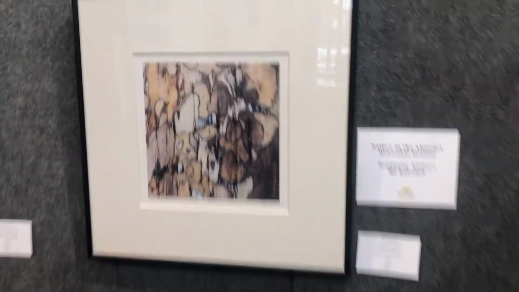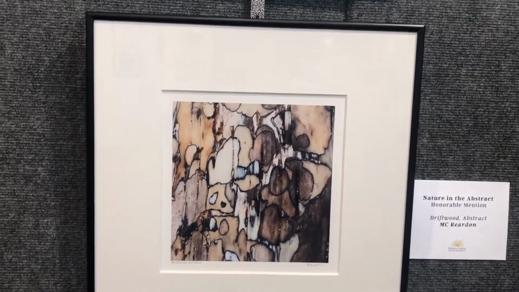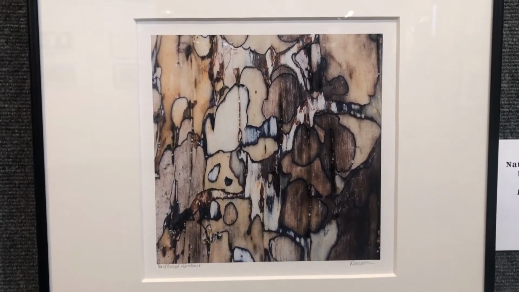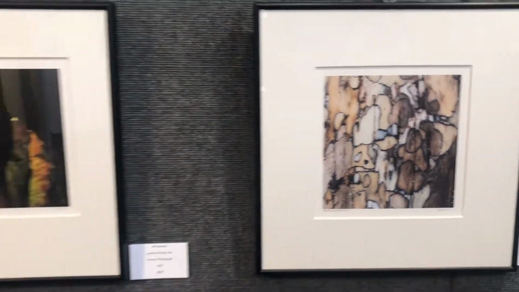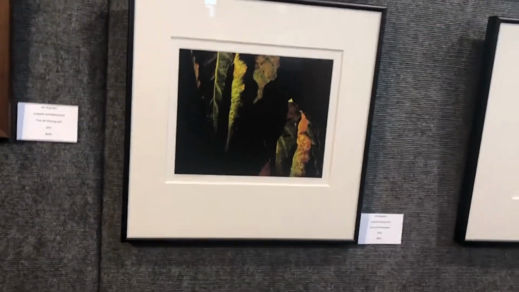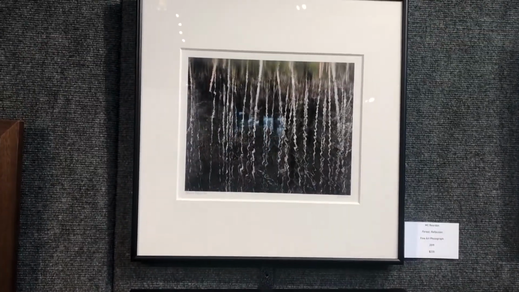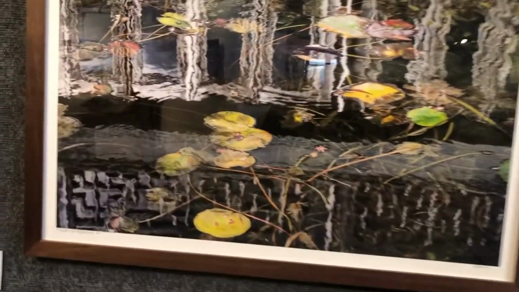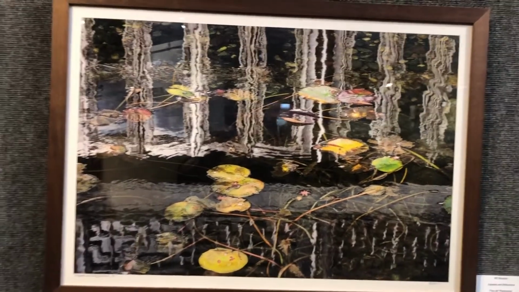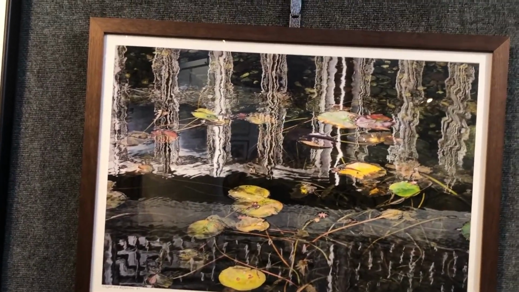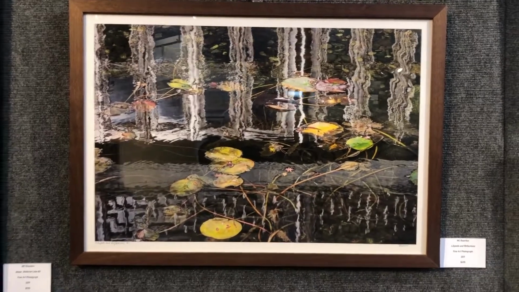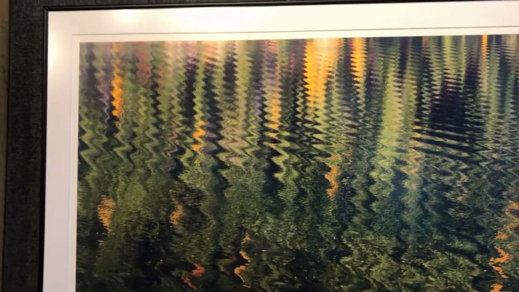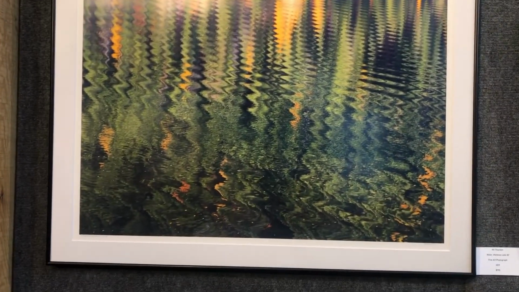And then there's honorable mention in abstract by M.C. Reardon, which is, I believe, a photograph of driftwood. A number of people have presented photographs that include reflections and abstractions of leaves. M.C. Reardon's photograph called Lily Pads and Reflections is one that's been featured on our posters. And then this is also M.C. Reardon's photograph of water and reflections.